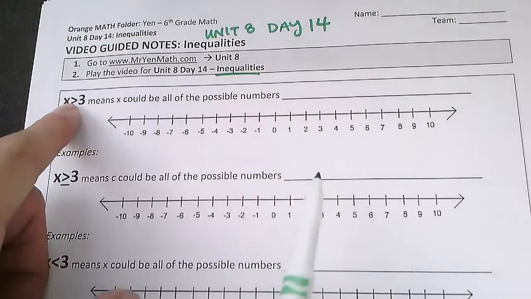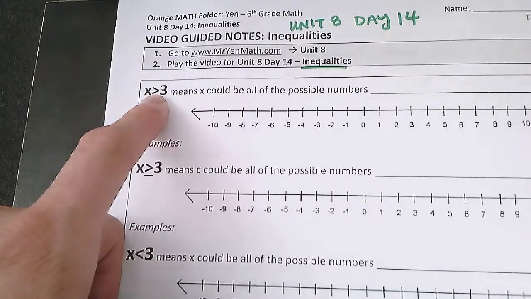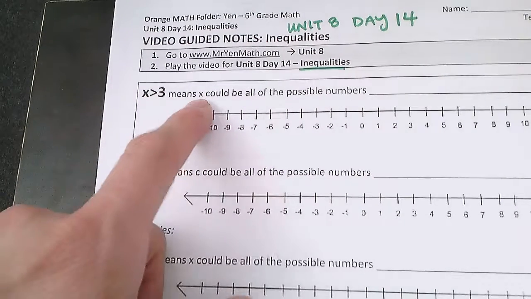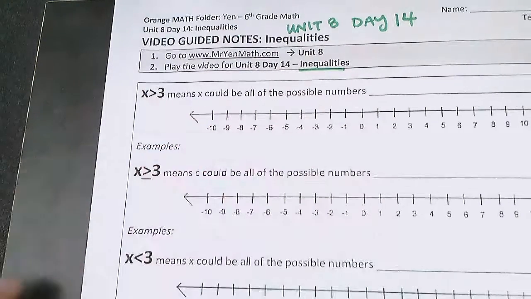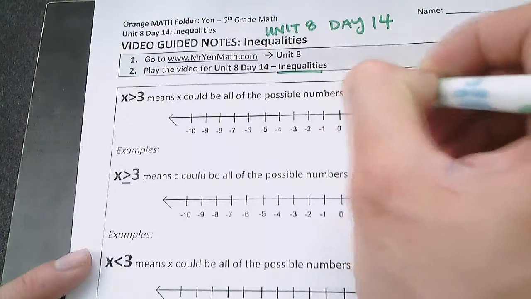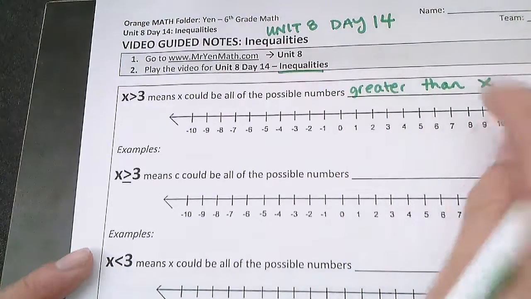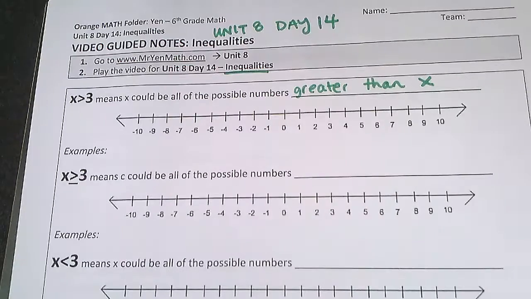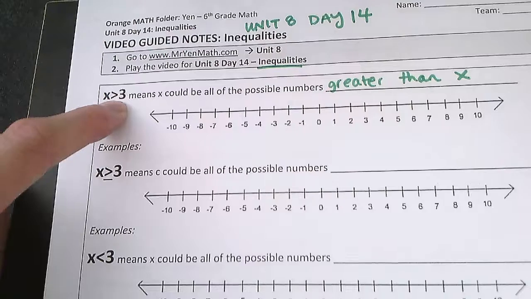So, x and then this symbol and then 3 means that the value for x could be all of the possible numbers greater than 3. So x is the variable, it represents some number, and that number we know, if it's like this, is going to be greater than 3.